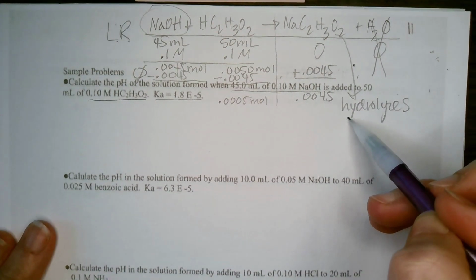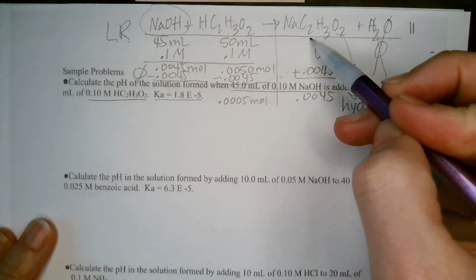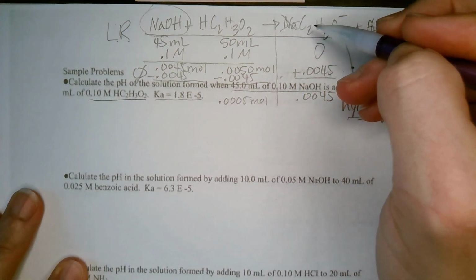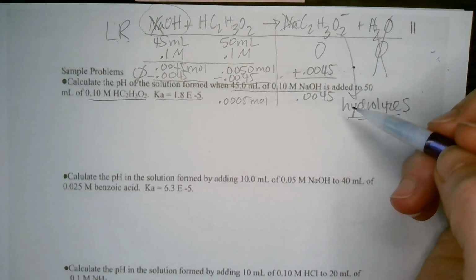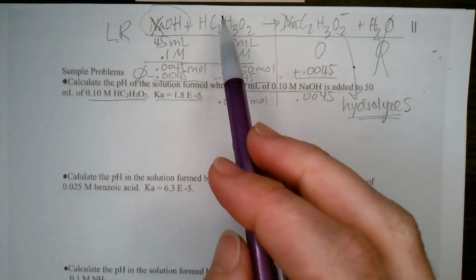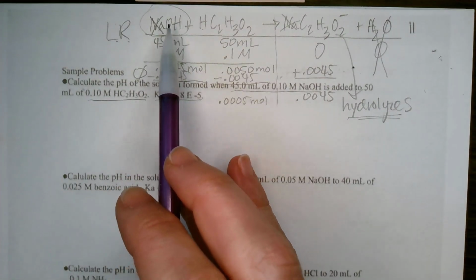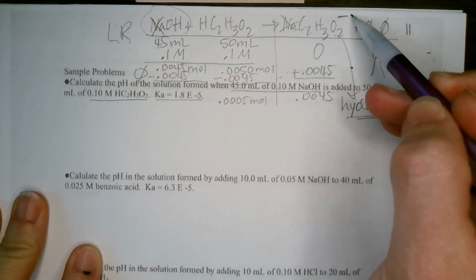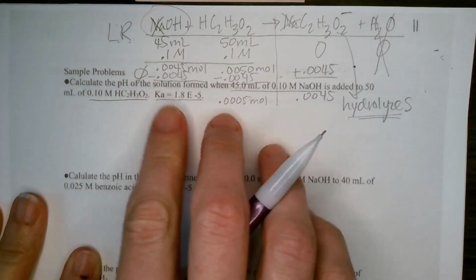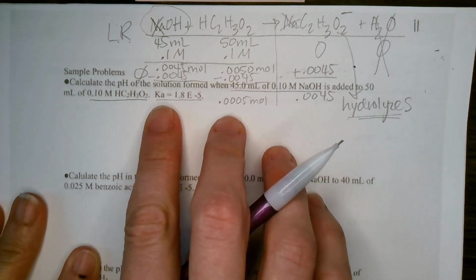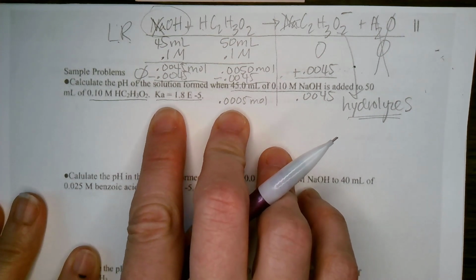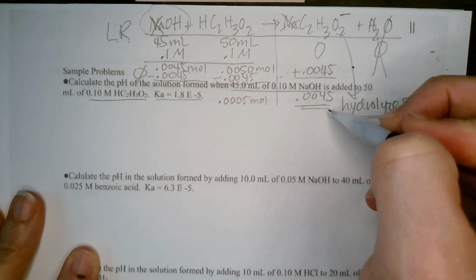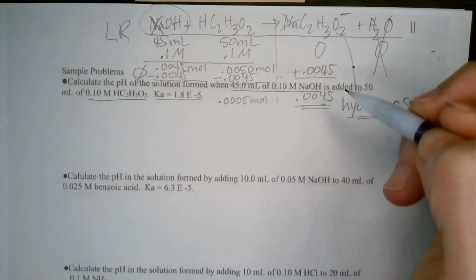So the fact that it hydrolyzes is telling me that this acetate, assuming that sodium is going to be a spectator ion, sodium is going to be a spectator ion. So when I have my acetic acid plus hydroxide, it's going to create more acetate. So it's not one of our strong and strong where that completely 100% dissociates. This is showing me that I am producing more base, 0.0045 moles more base.